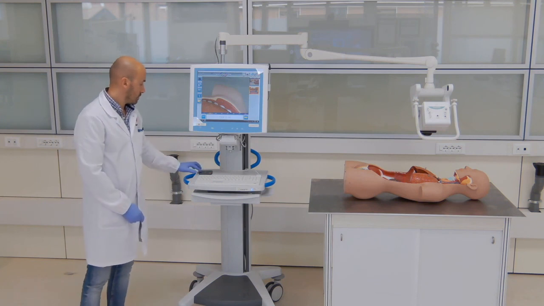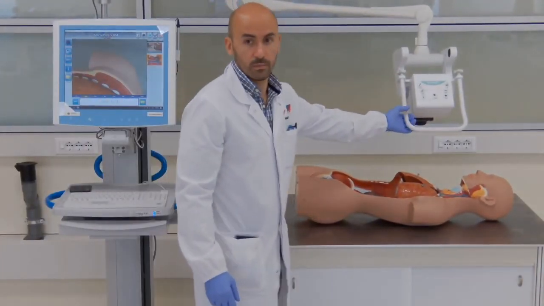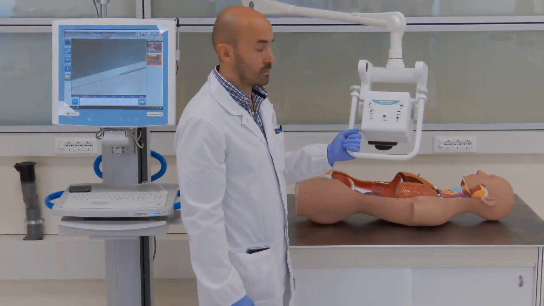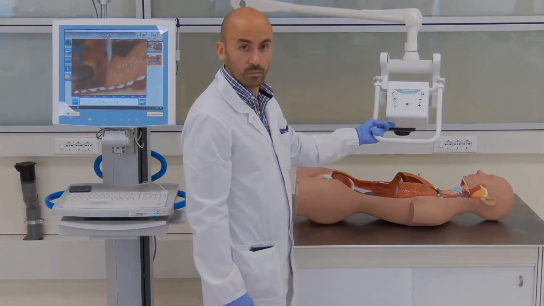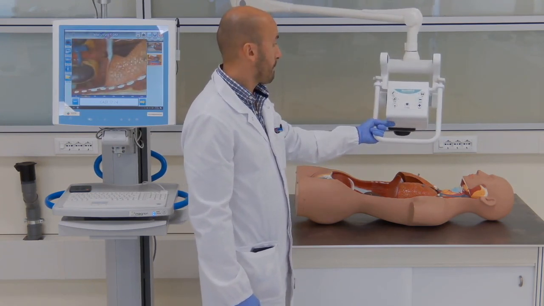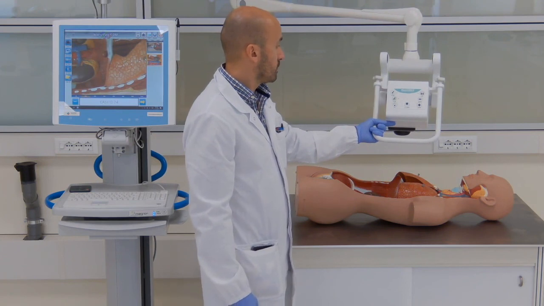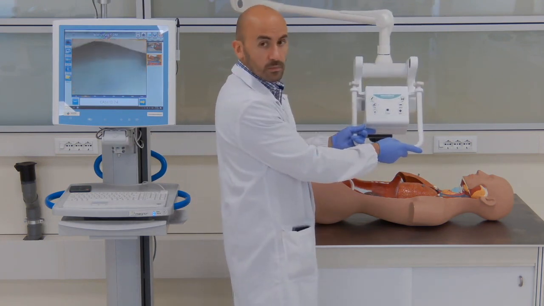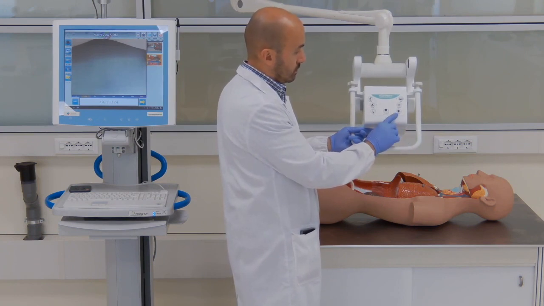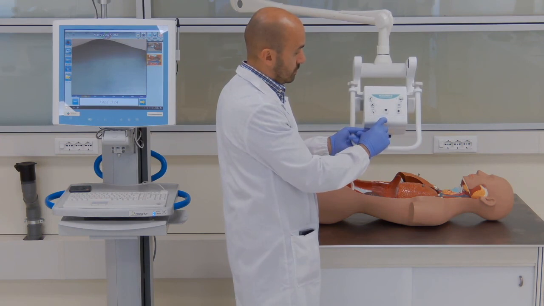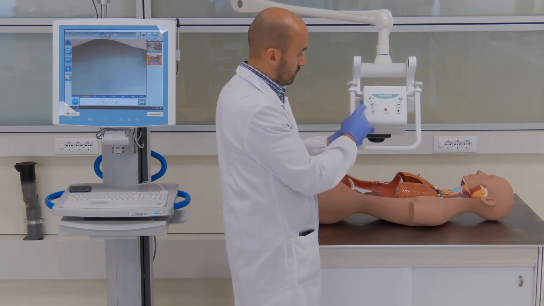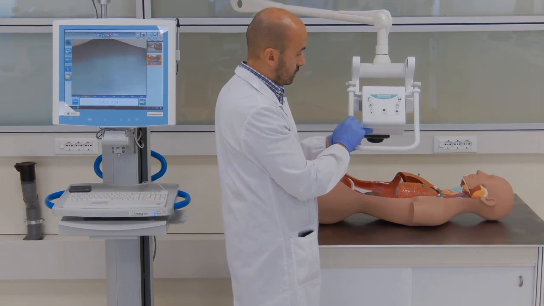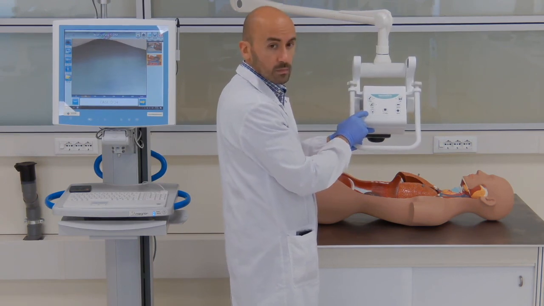A camera is mounted on a swing arm. The camera is built in a manipulator that contains all the functions necessary for the documentation, such as zoom in and zoom out, save image button, audio and video recording. A spotlight can also be used.